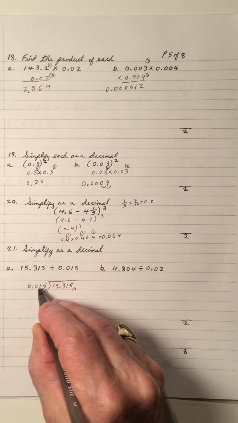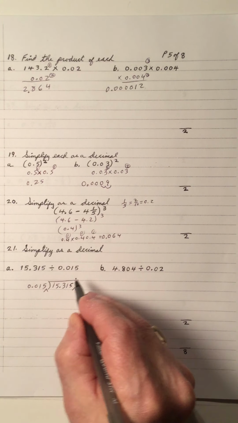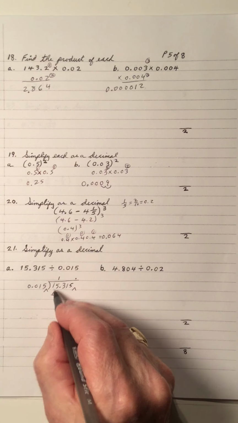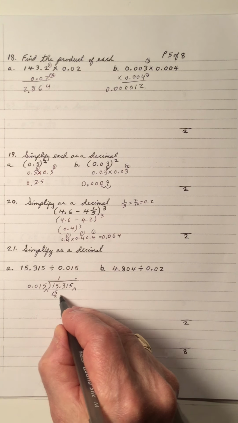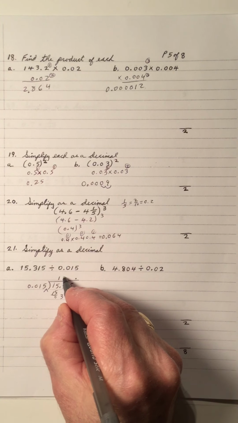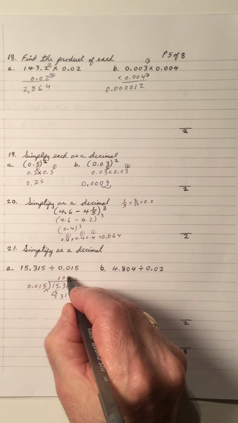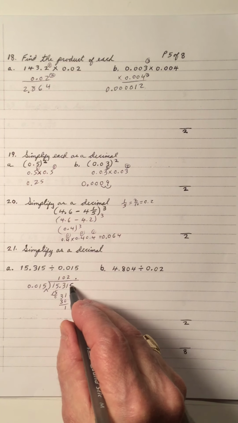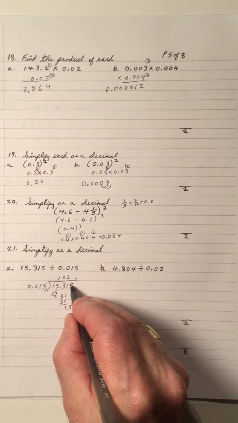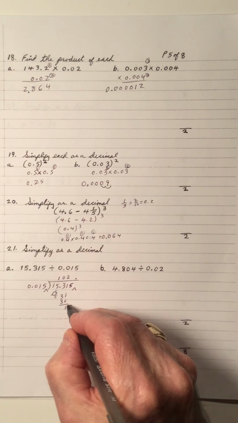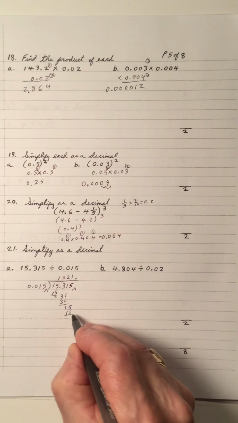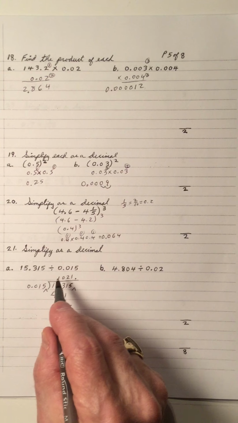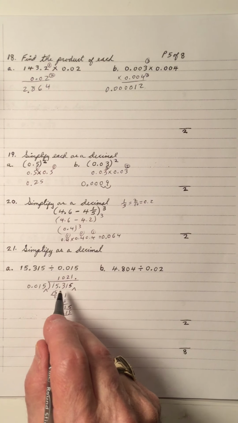So there it is, I moved 3 places, 1, 2, 3, 1, 2, 3, then you move it up. 15 into 15 goes once, 15 times 1 is 15, subtract, you get a 0 right there, bring down your 3. 15 into 3 can't go, bring down a 1. 15 into 31 goes twice. 2 times 15 is 30, subtract, you get a 1. Bring down your 5, there's a 5 there. 15 into 15 is once, so I get a 15. So your answer is 1021. Try your calculator now to see if you're right.